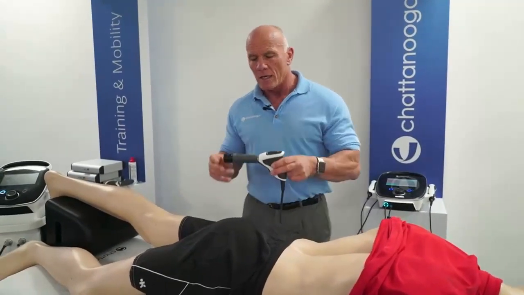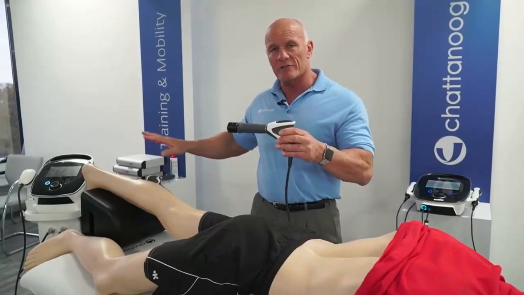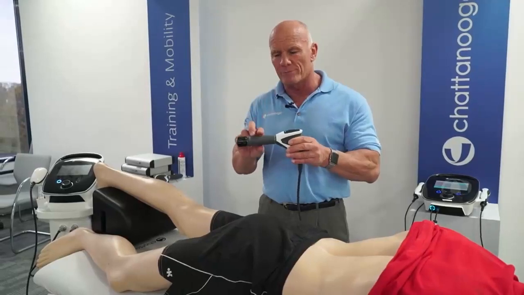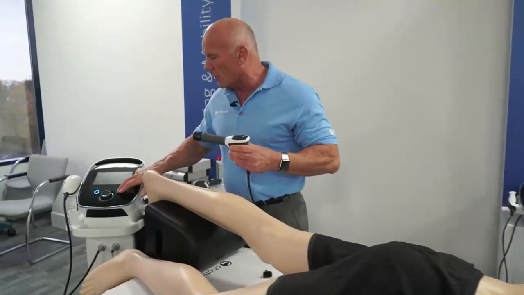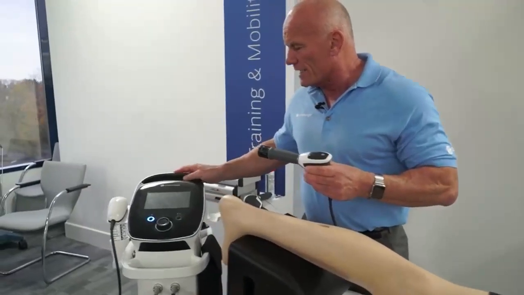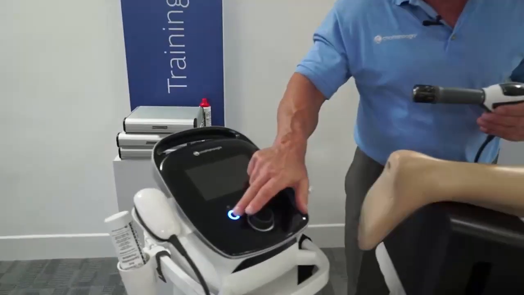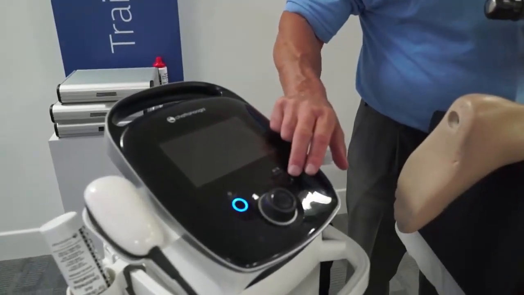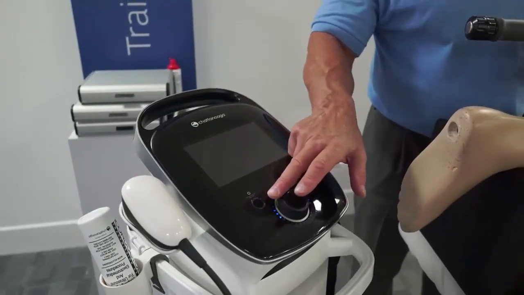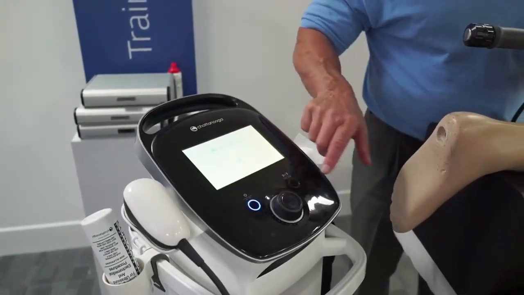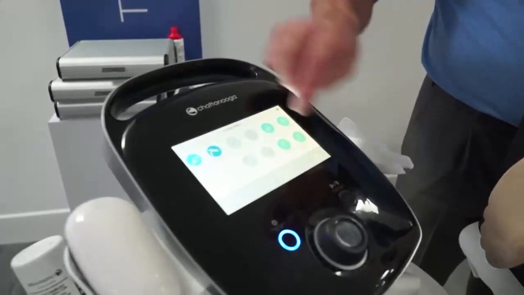And what we do, we use a low frequency, 4 to 6 hertz. Generally I use 4 hertz, that's 4 impulses per second. And if I just turn the machine on here, I'll let you hear what that actually sounds like. Boot up. Okay, so I choose radial pressure wave.